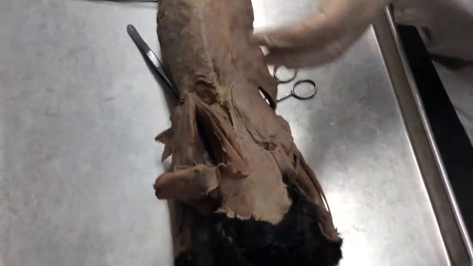But can you show us the lower limb nerve? Lower limb? Yeah. Okay. So.